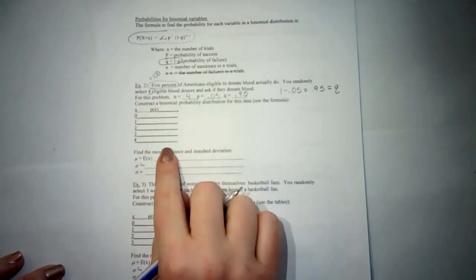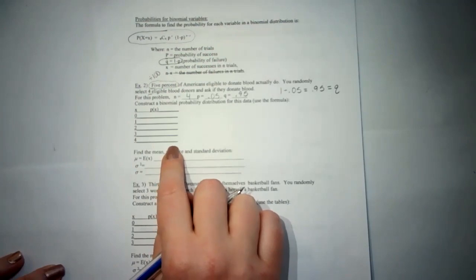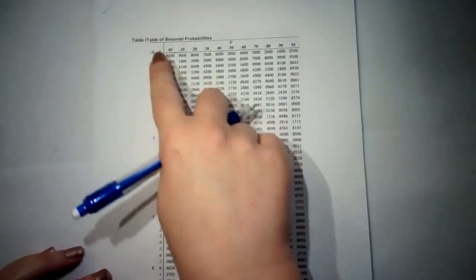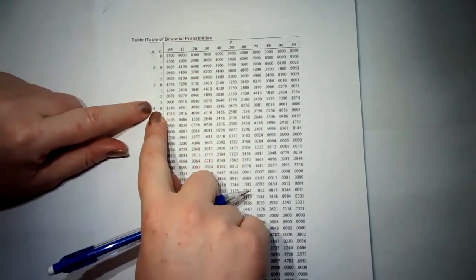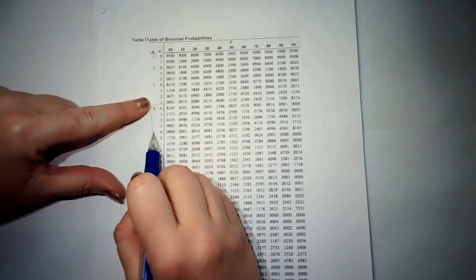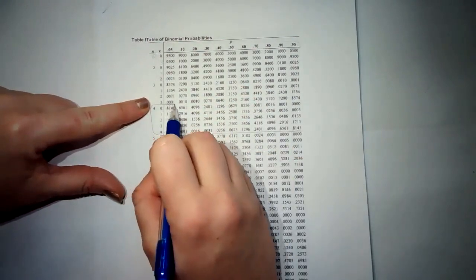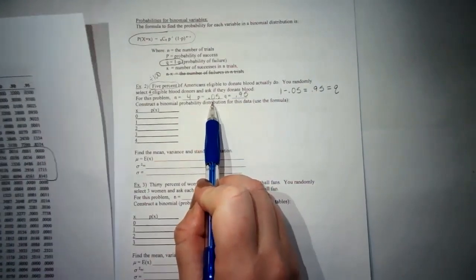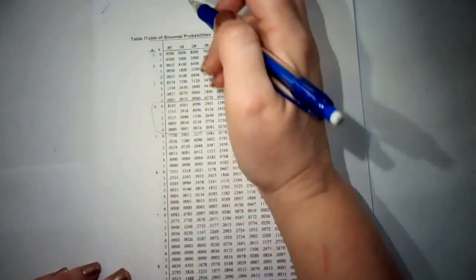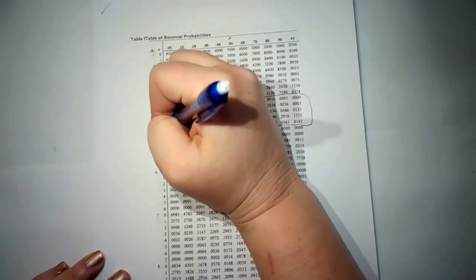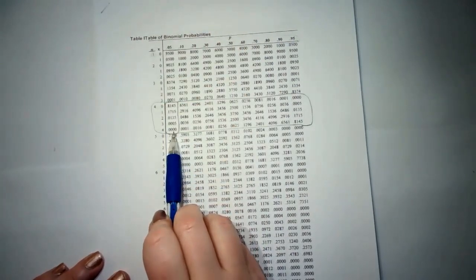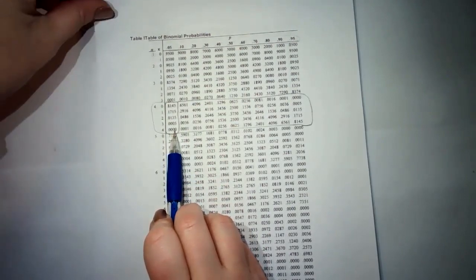Now I want to create a binomial probability distribution chart using this data. Here we go. N is 4. That's the first thing I do. Here's N is 4. So this is what I'm looking at, this little section here where N is 4. Everybody agree with that? Now my P is 0.05. I go up to the top. Actually, I don't even want that giant rectangle. What do I want? These 5 little numbers right here. That's where I get my information.